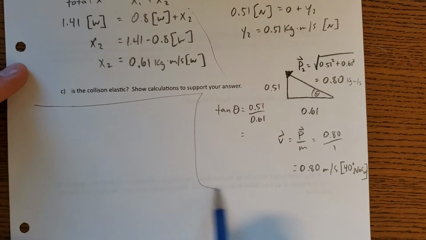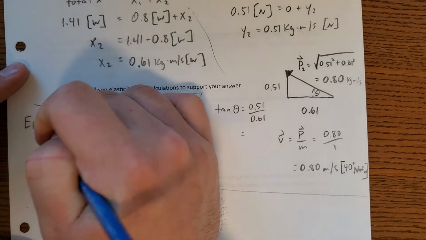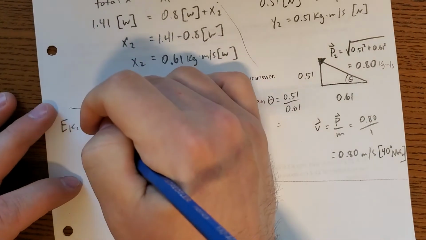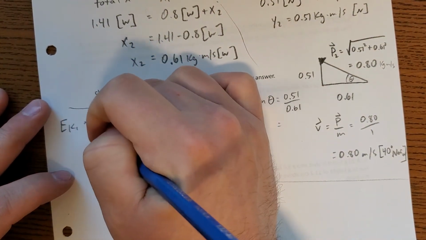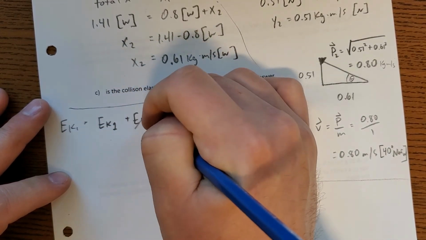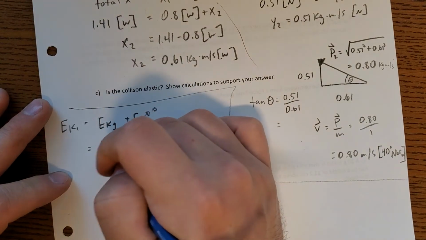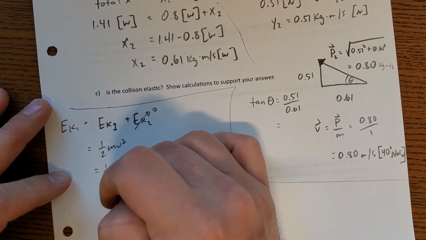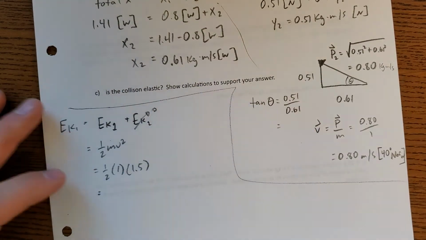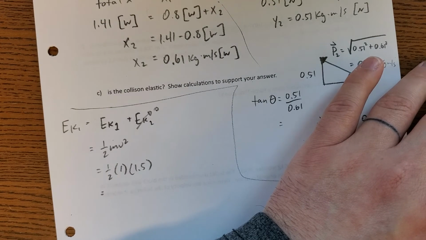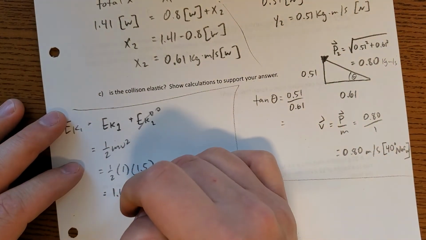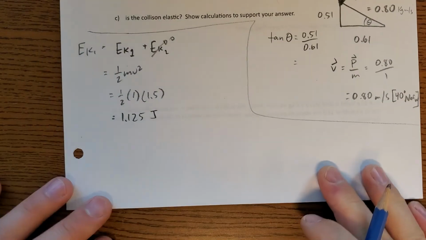All right, now let's find out if this thing's elastic. EK initial. Initially, there's only one ball traveling. Okay, so I'll still write it. I'll say it's EK1 plus EK2 initially, but this one's 0, so the mass was 1 and the speed was 1.5. Okay, let me do that quick. Yeah, 1.125 joules. Okay, so that's before the collision.